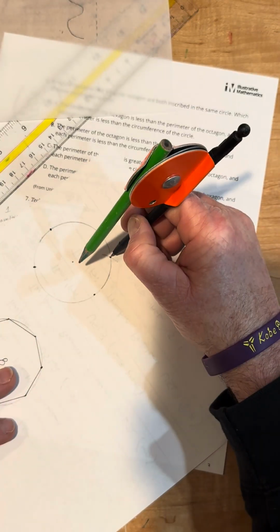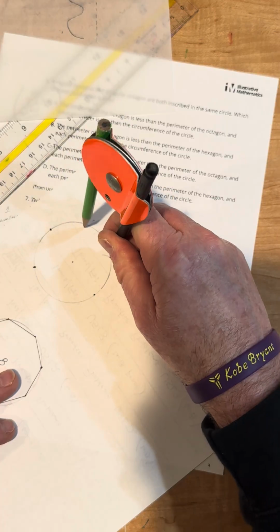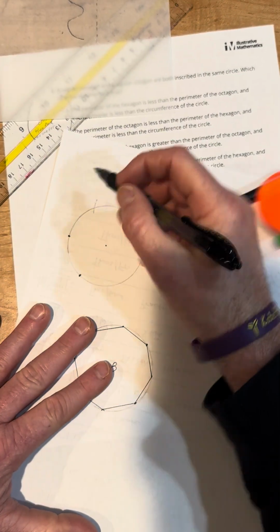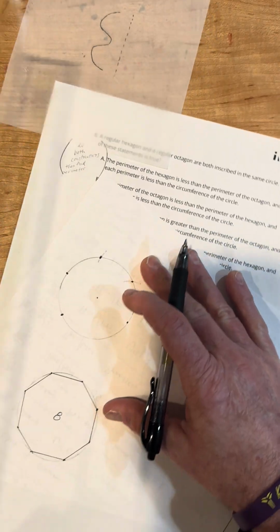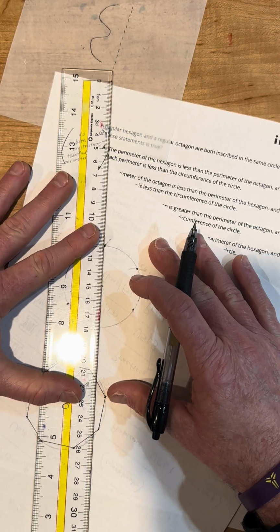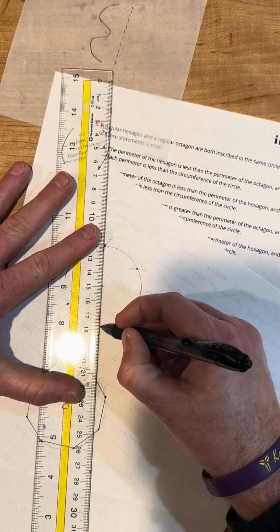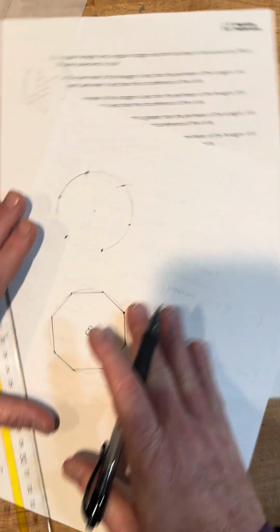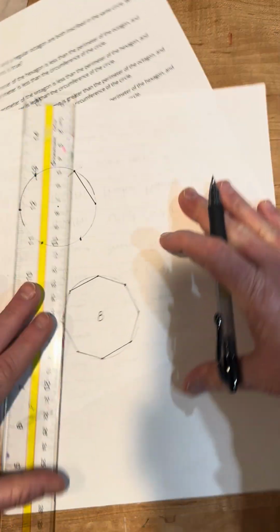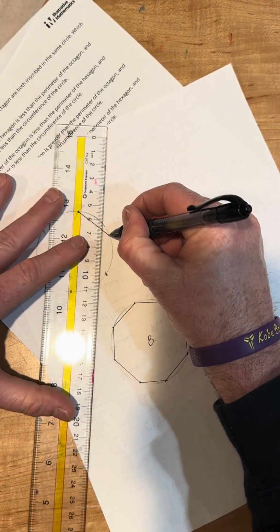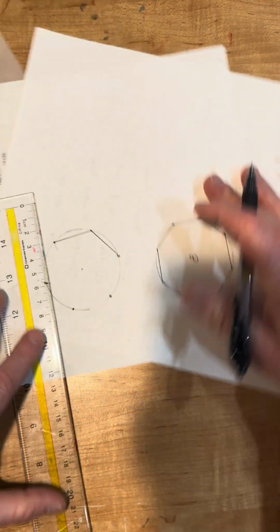And one more right here. Showing you how to quickly build these things so that you can work with it. Okay, so now we have regular hexagon inscribed in a circle. They all have the same radius.